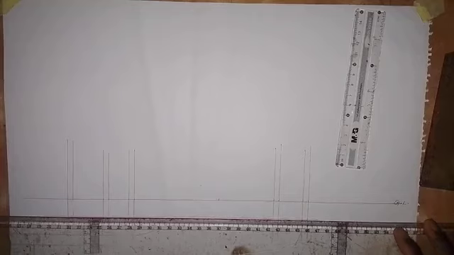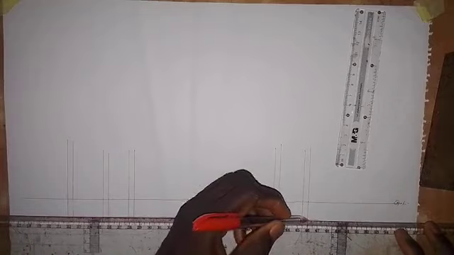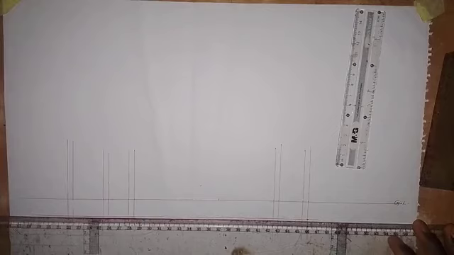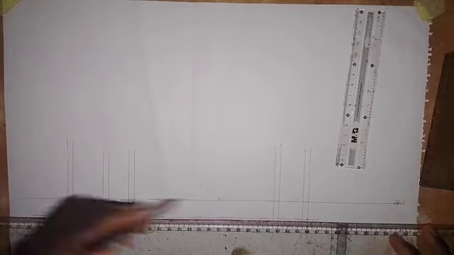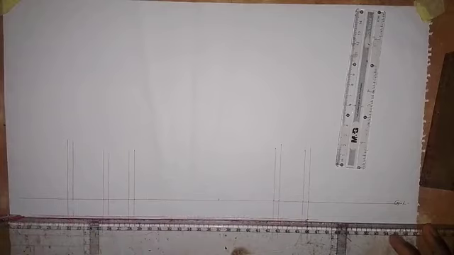So this space that we have here, the line is not straight. Okay, so I will just take it like this. All right, so this little space that we have here is for the blinding. Okay, it's for the blinding.